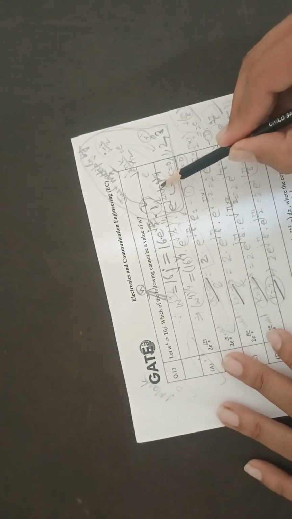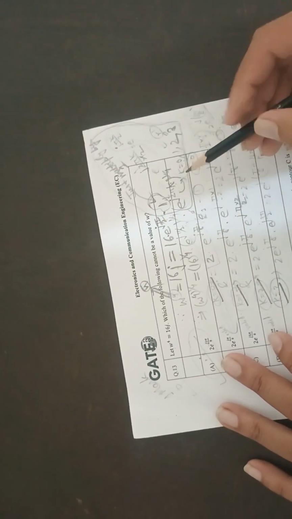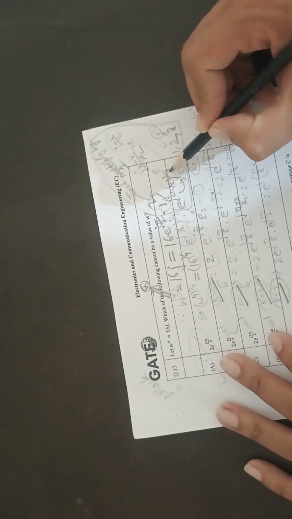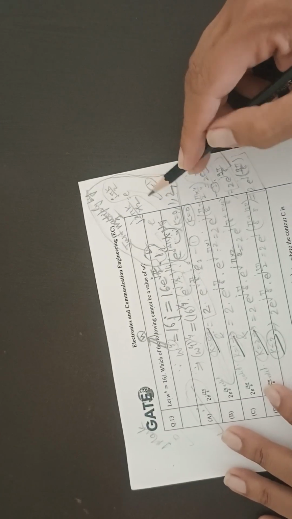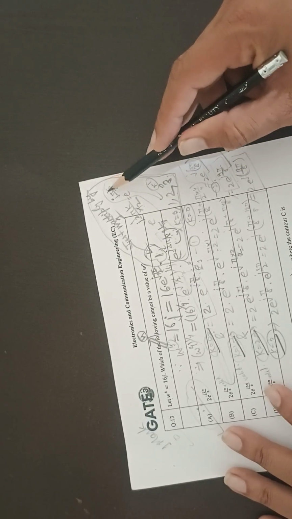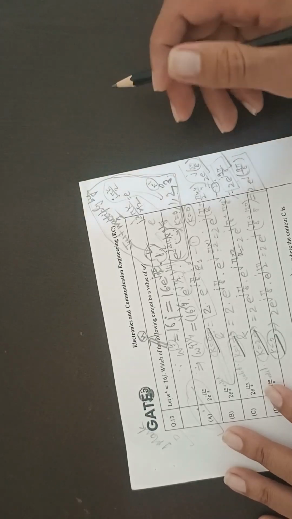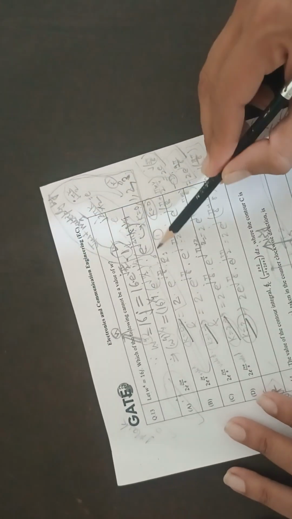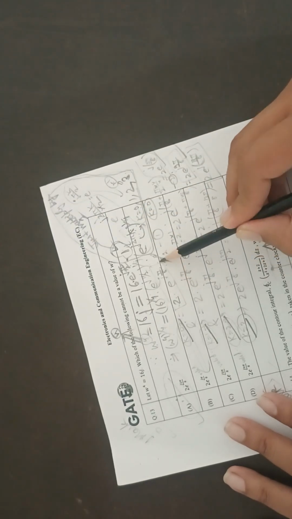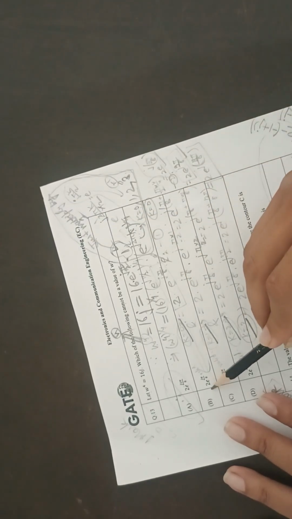So for k equal to 0, we can first simplify: e raised to power j 2 pi k raised to power 1 by 4 will be e raised to power j 2 pi k by 4, which is basically e raised to power j pi by 2 times k. Now when k is equal to 0, this is 0, so e raised to power 0 is 1, so basically 2 e raised to power j pi by 8, which is option number B.